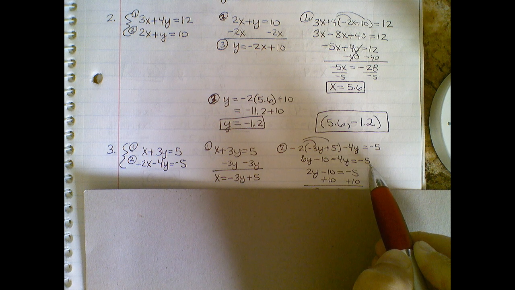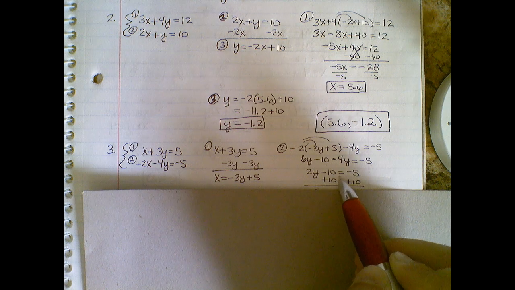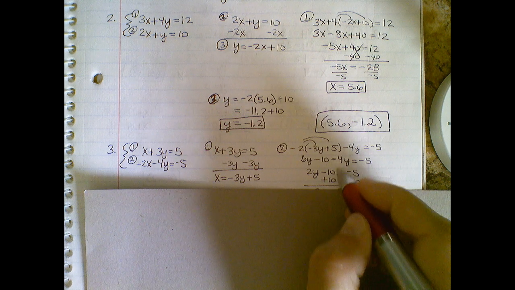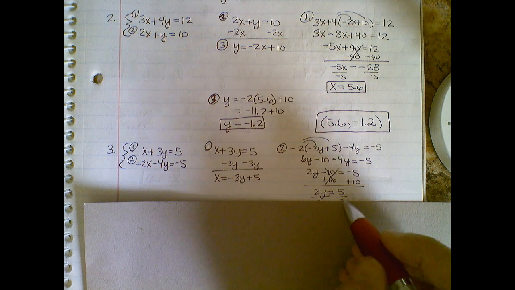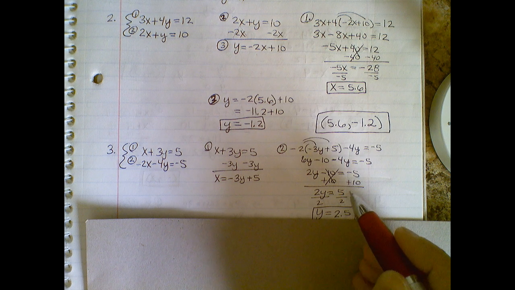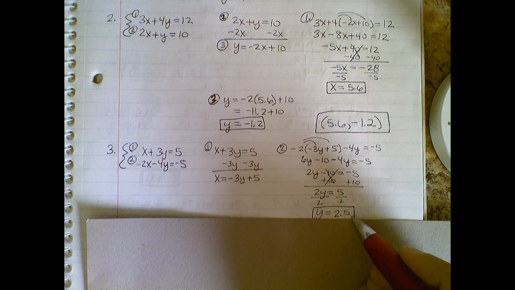I combine my like terms, so 6y minus 4y is 2y. Brought everything else down. And then it's minus 10, so I added 10 on both sides. So I get 2y equals 5. Divide both sides by 2, and I get 5 halves, or 2.5.